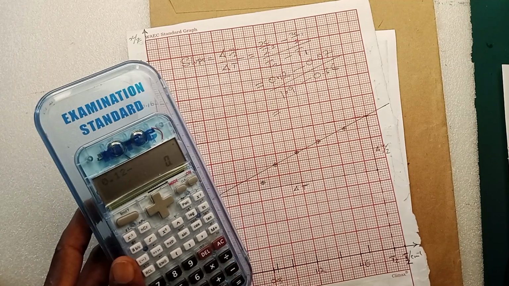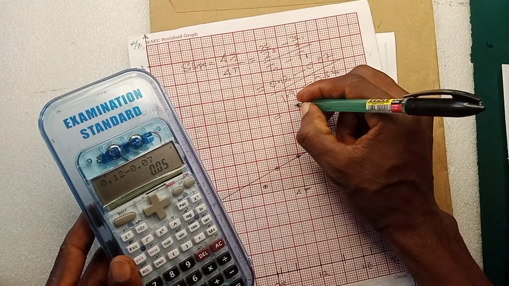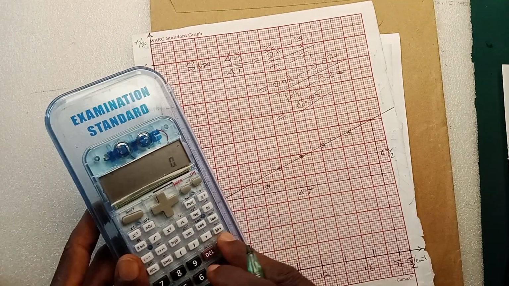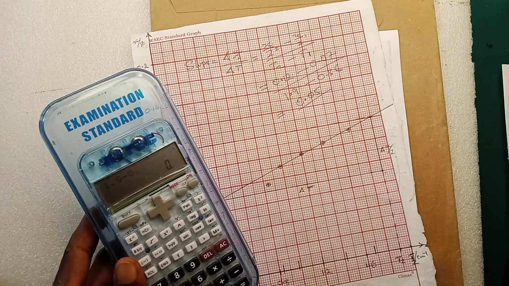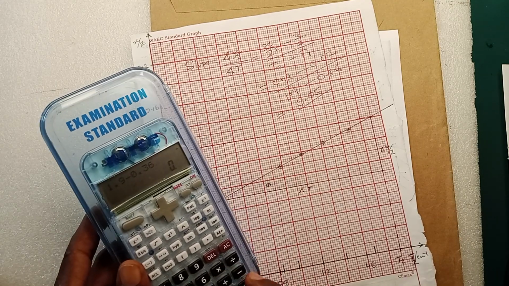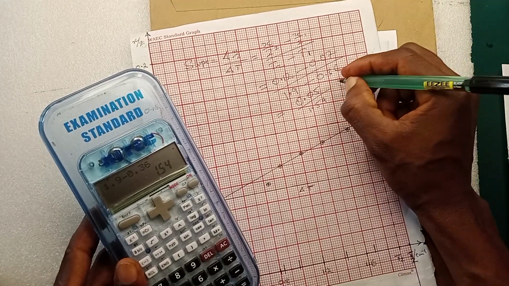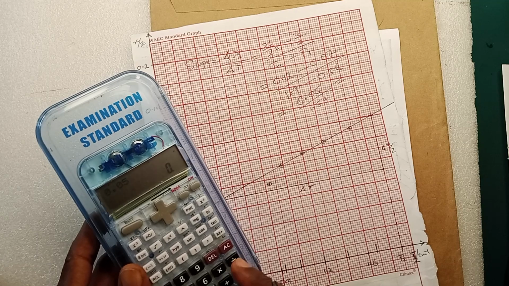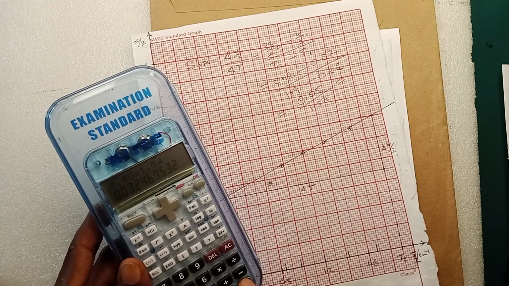So your slope or your gradient is 0.12 minus 0.07. You have 0.05 divided by 1.9 minus 0.36. We have 1.54. We have 0.05 divided by 1.54.